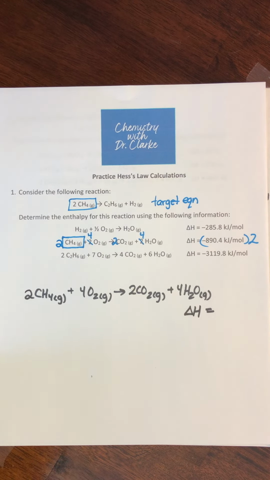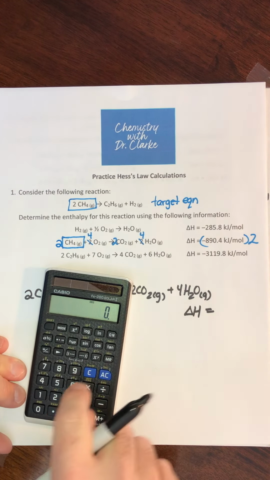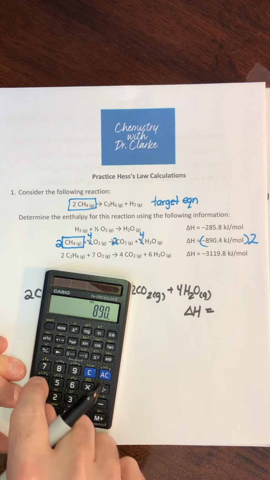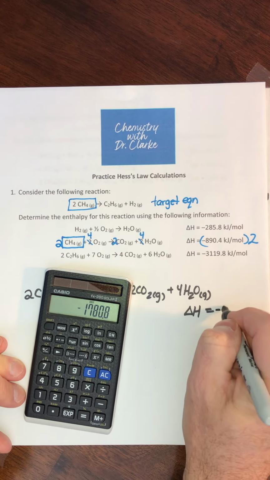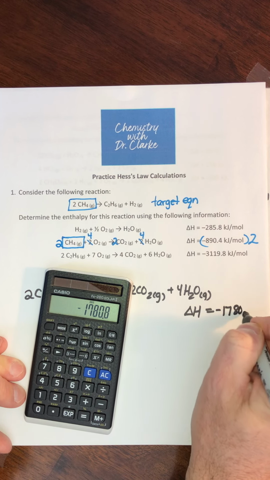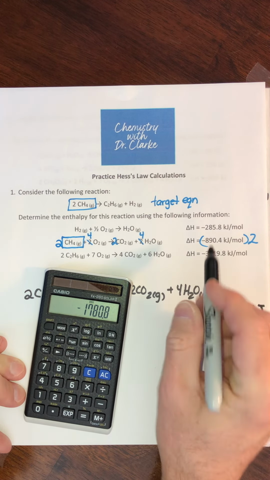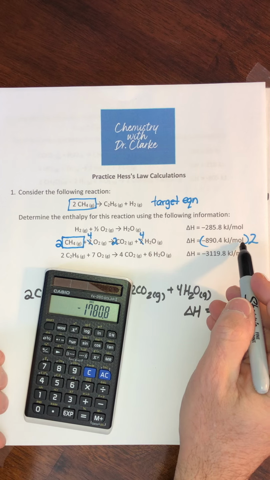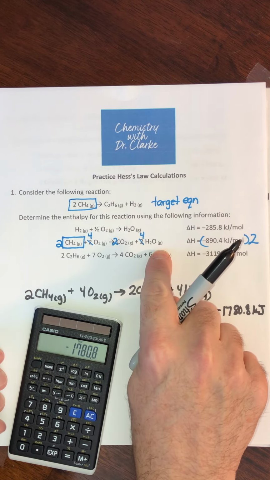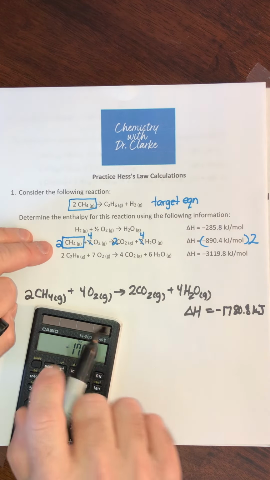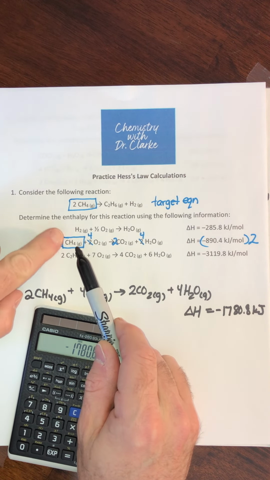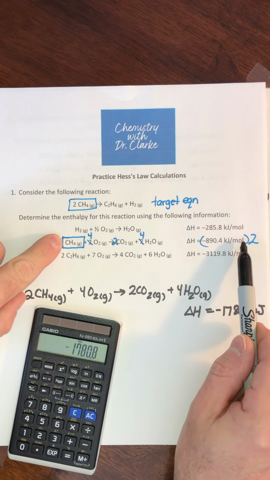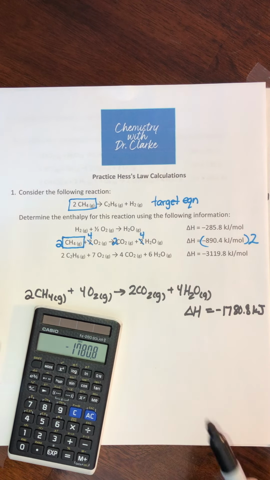So if I pull out my calculator, that's a negative 890.4 times by 2. That gives me a negative 1,780.8. Now, it did start off as kilojoules per mole, okay? It is a combustion reaction, right? This was methane being burnt. And because the methane was the most important thing, as long as it had a 1 in front of it, it was per mole. But the minute I changed it to a 2, I'm just going to drop the per mole part.